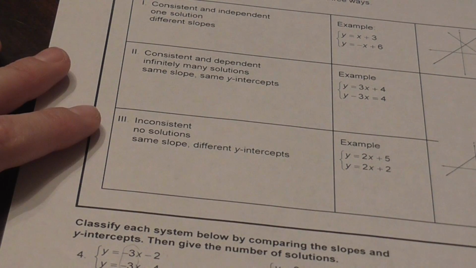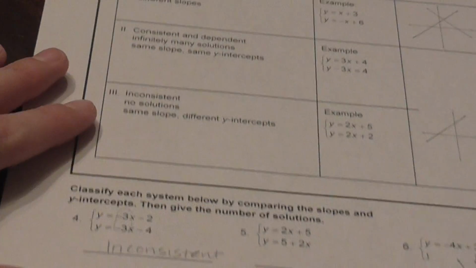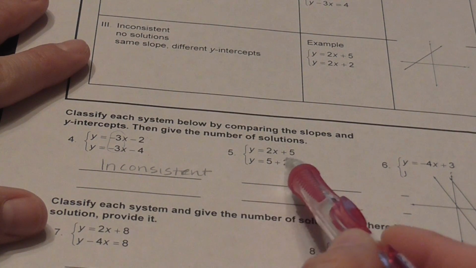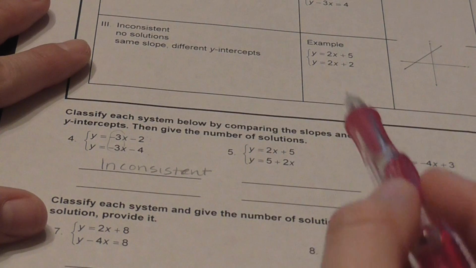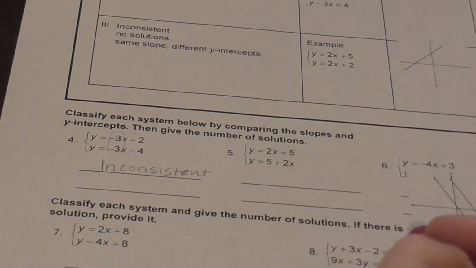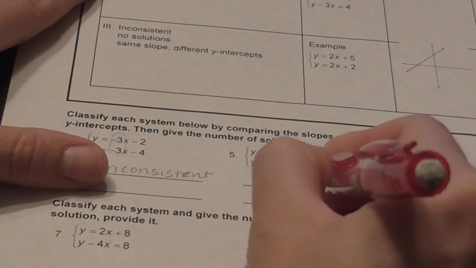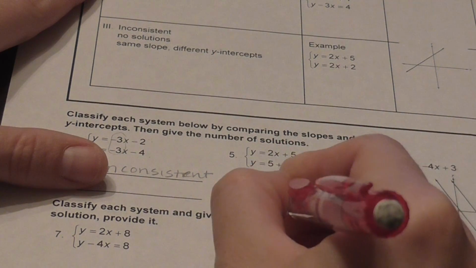These 2 here have the same slope of positive 2. Same y-intercept of plus 5. So if they have the same slope and the same y-intercept, they are consistent and dependent.